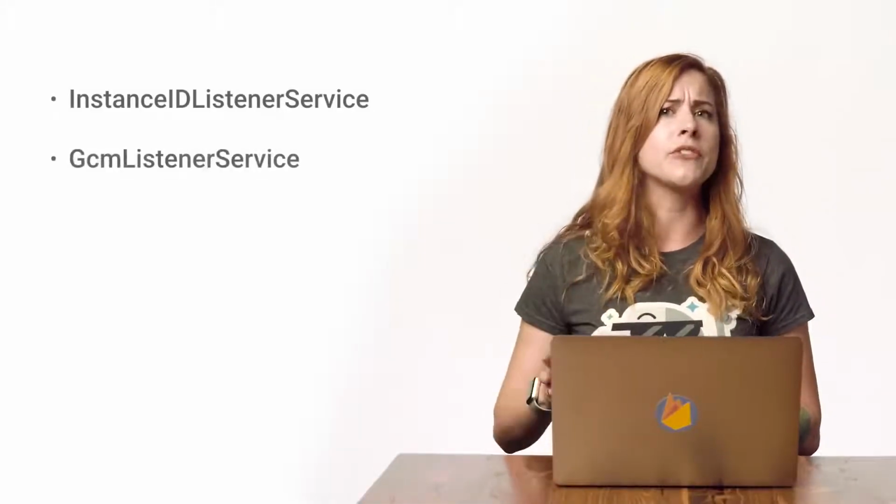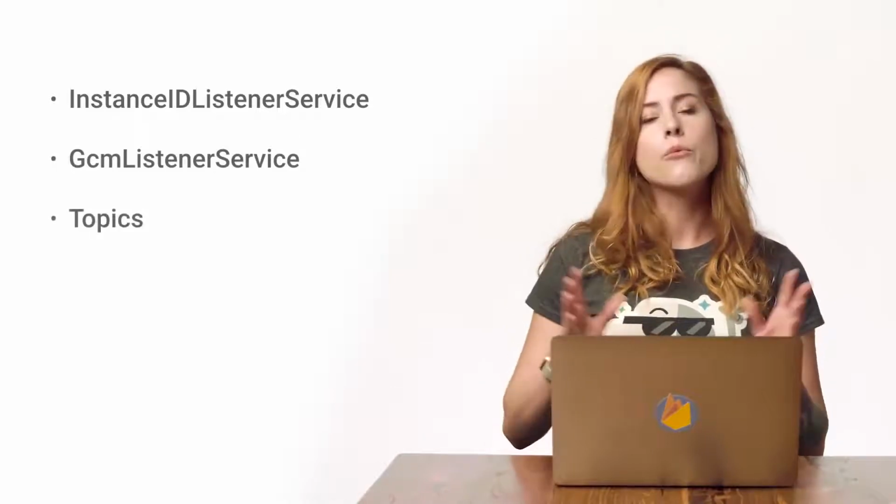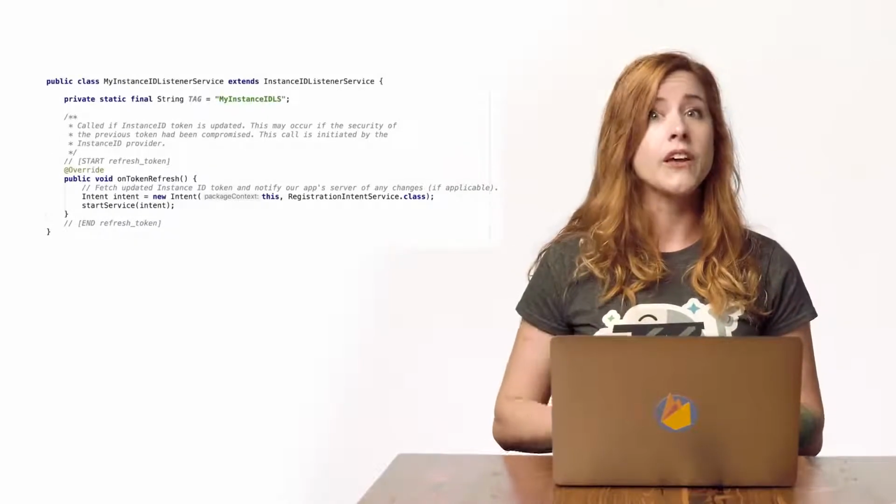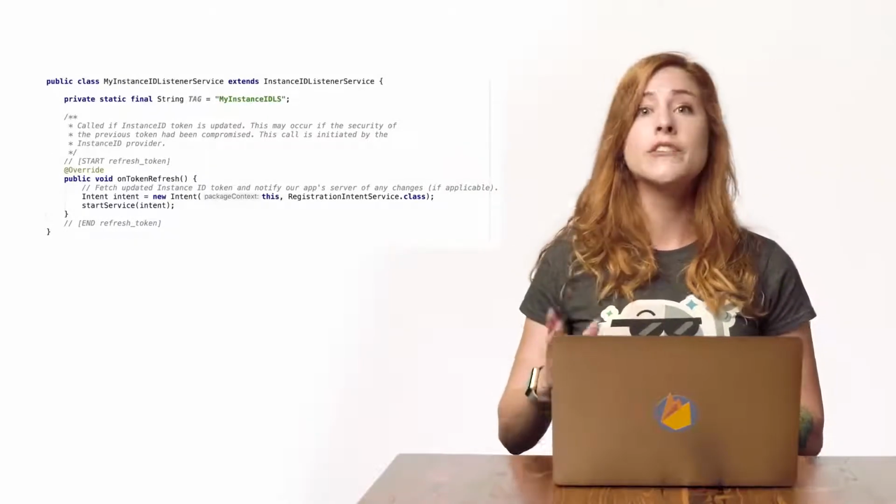But there are several features of cloud messaging your app may be using that will require some changes rather than just removing all the code. I'll show you how to make these changes. With my app's sports ball scores, I currently use an extension of Instance ID Listener Service. Now with FCM, this extension is only needed if I want to access the FCM token.